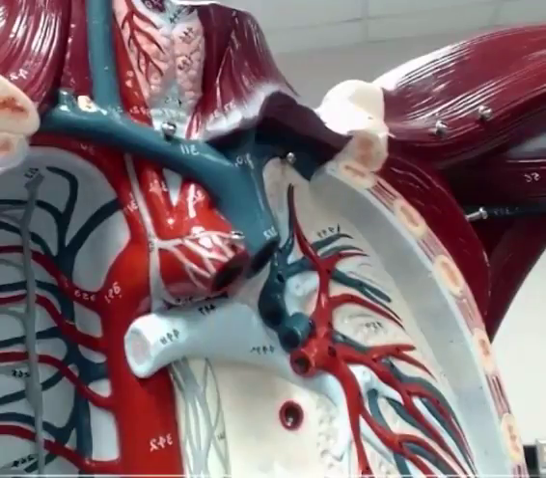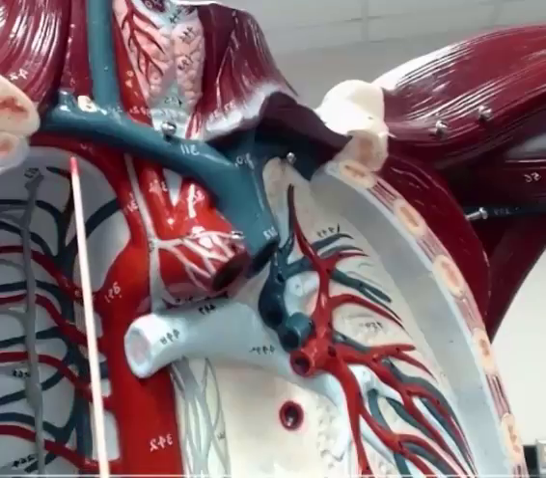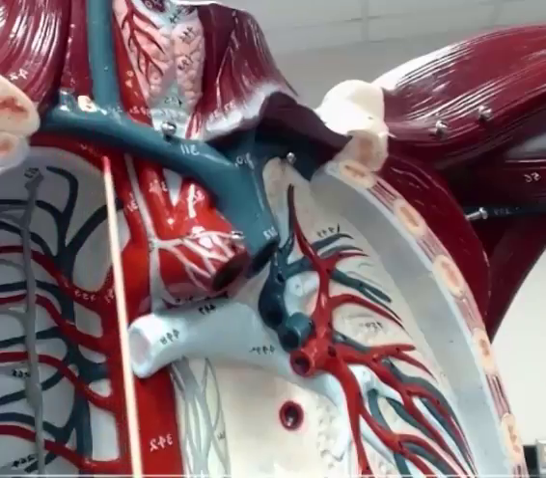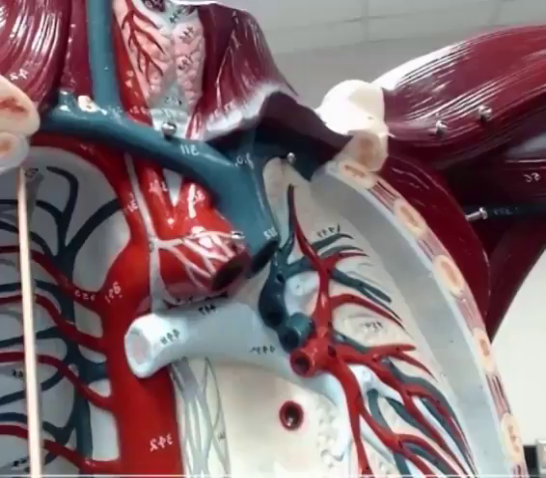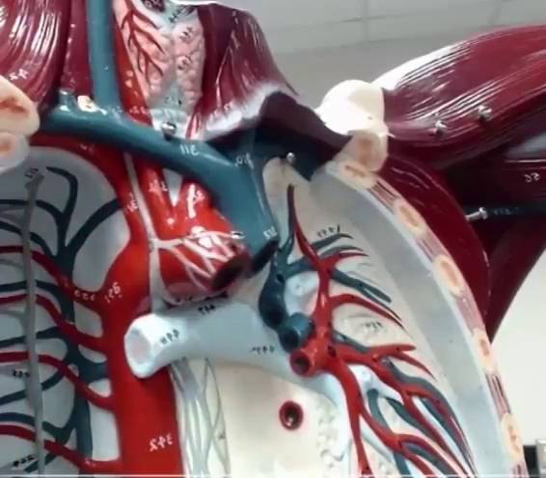There's also a pathway that you can't really see that branches off of the subclavian artery here, and that will give you the vertebral artery. And the vertebral artery is going to go up to the brain through the spinal column, and it will meet with the basilar artery at the base of the brain, and then go to the circle of Willis.